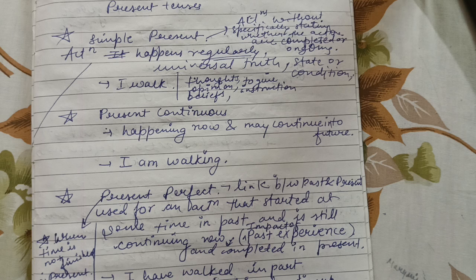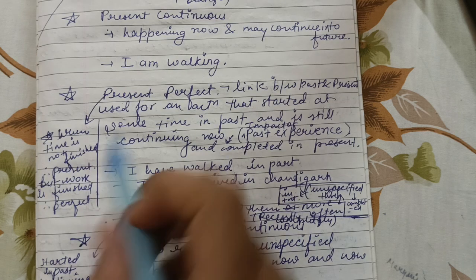In plural noun cases, in singular noun we use s or es. Okay, and singular pronoun or noun. Talking about next is present perfect.